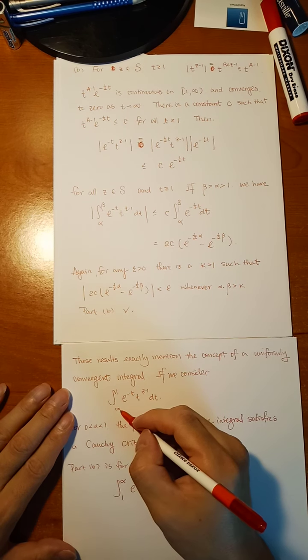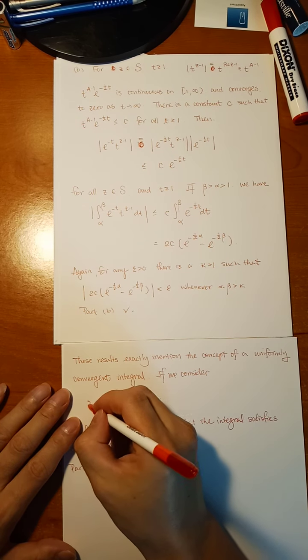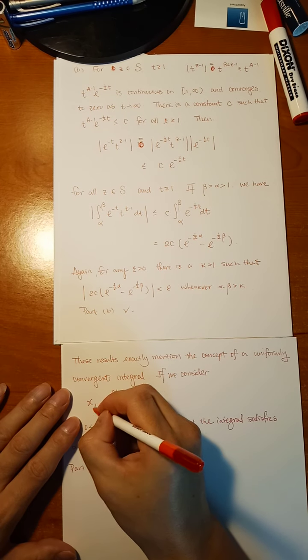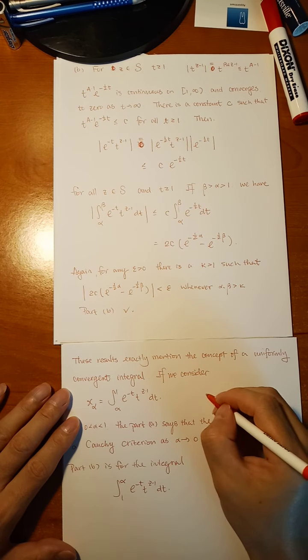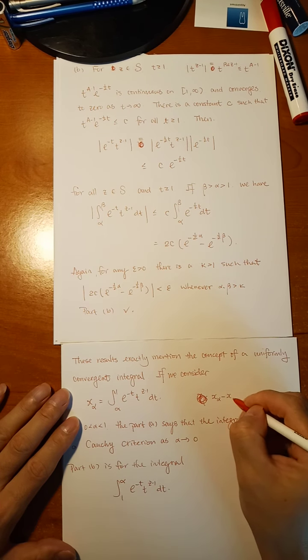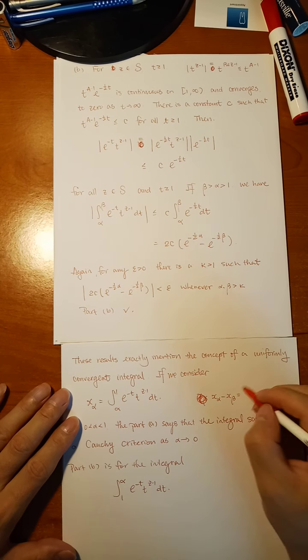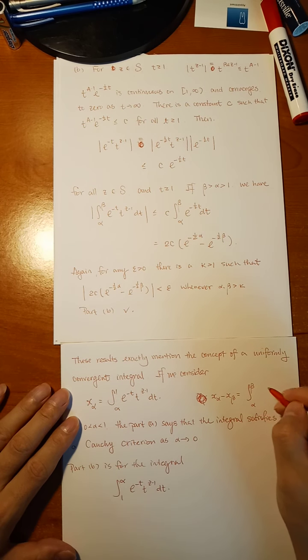It's about convergence, right? If you consider this as x alpha, then x alpha minus x beta is the integral from alpha to beta.